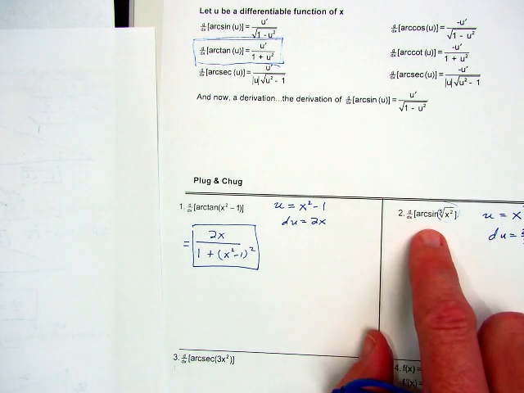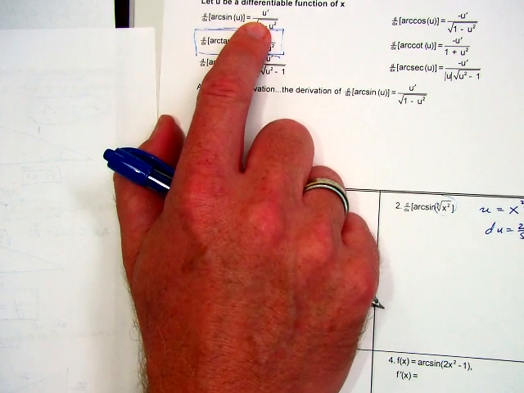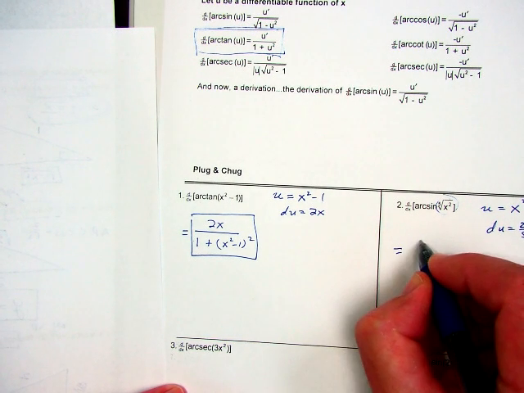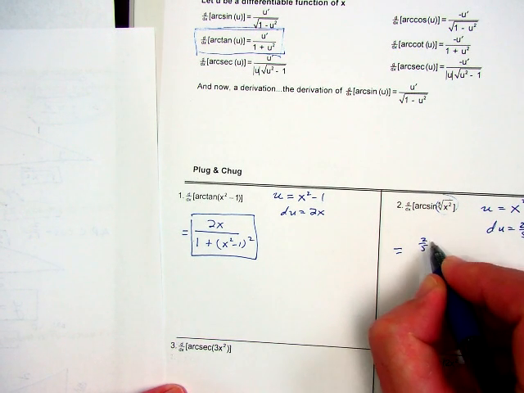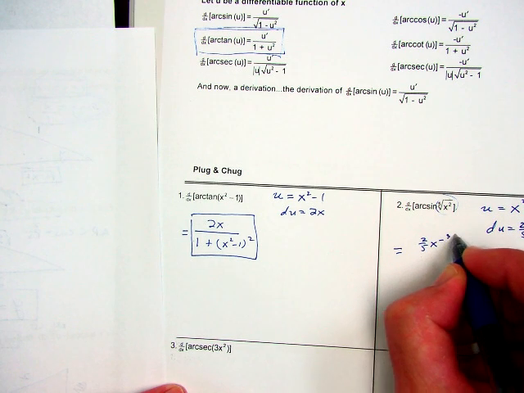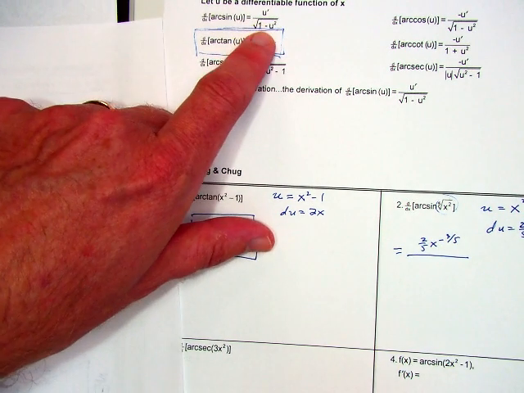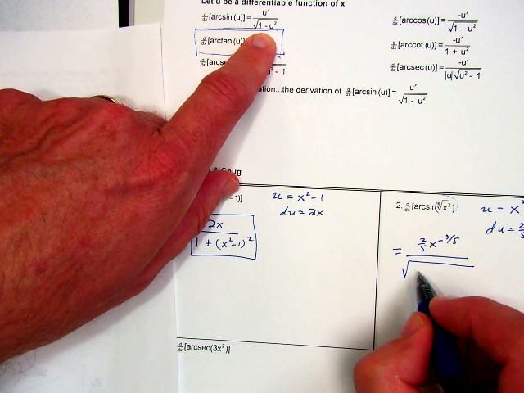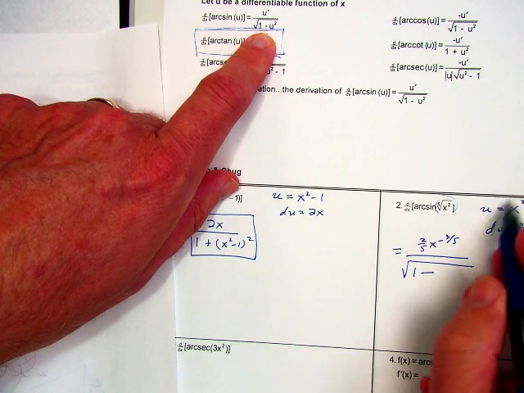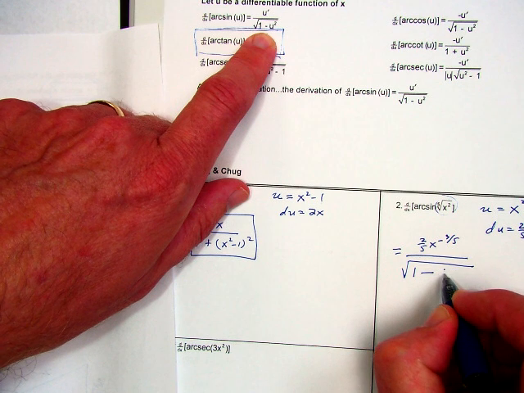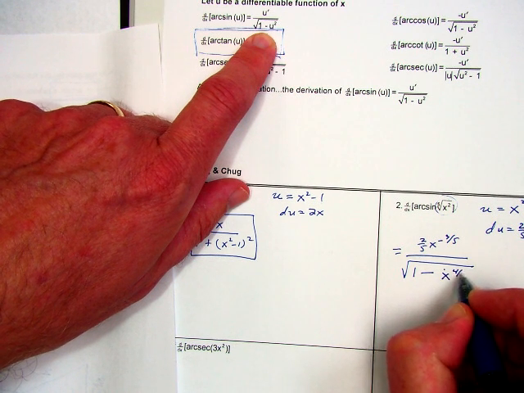So this is a derivative of the arcsine. So I'm going to use this one. So that is equal to u prime up top, which is 2/5 x to the negative 3/5. And then what's on the bottom is the square root of 1 minus the original argument squared. So what is that? That becomes x to the 4/5.